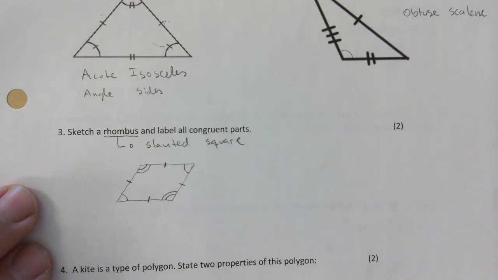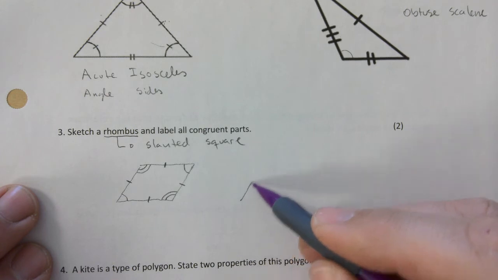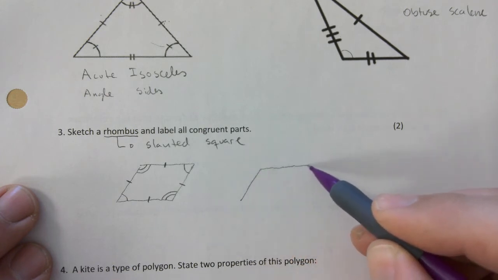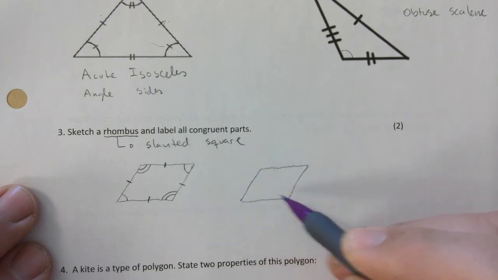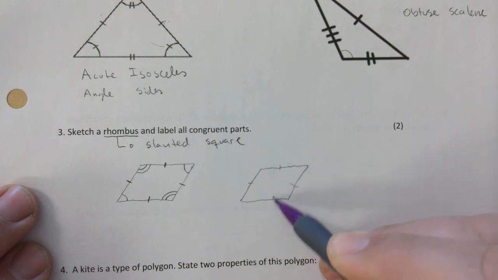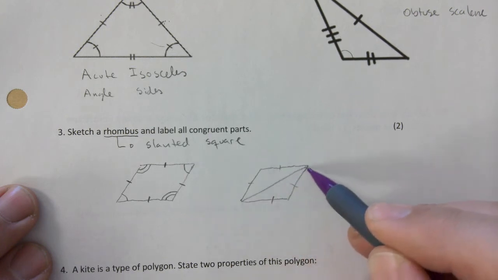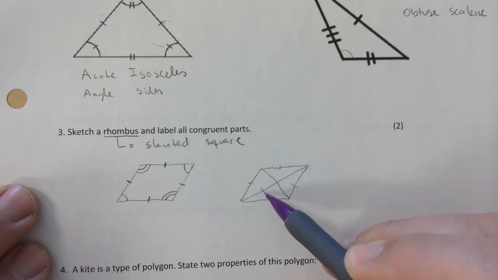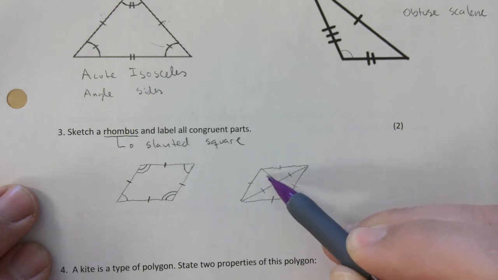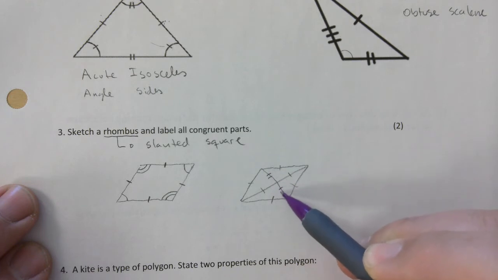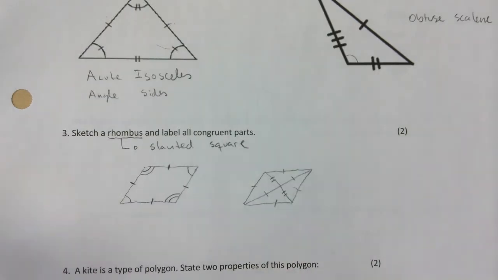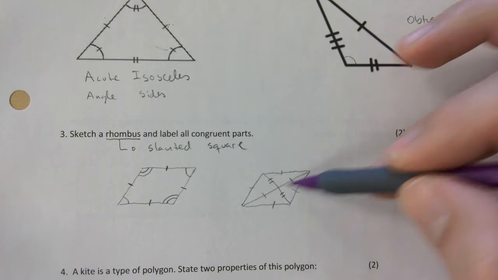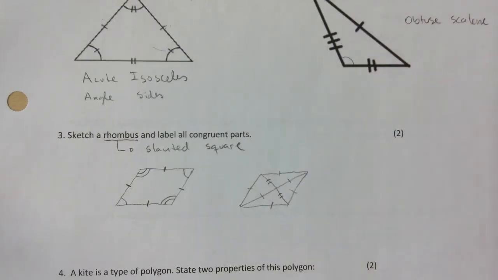Okay, there's still another option. I think I would have honored this. If you said this, right, and you drew two diagonals like this one is the same as this one is the same as that. Like I think that would have still earned you the marks because there are congruent parts there.